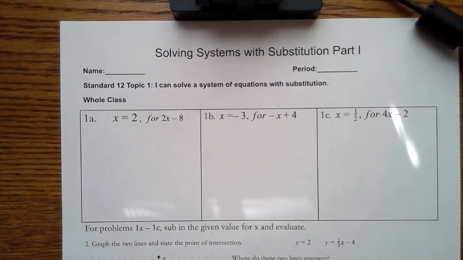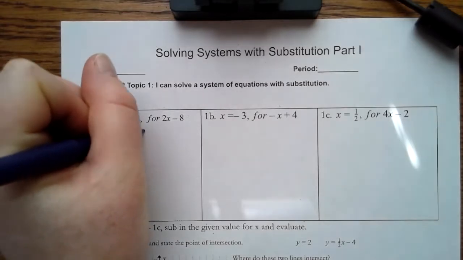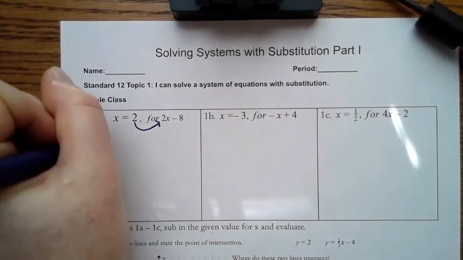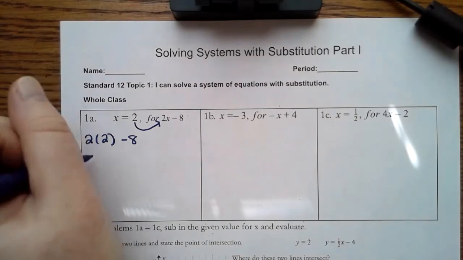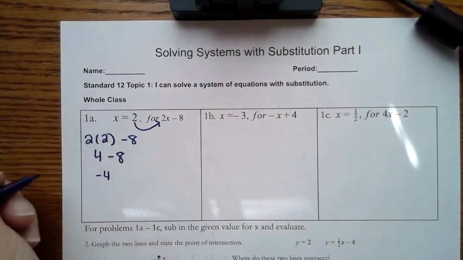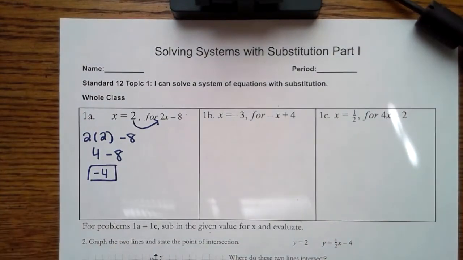So step 1 of the warm-up, it says x equals 2 for 2x minus 8. Well, I'm just going to plug in 2 for the x. So that's 2 times 2, which is now 4. 4 minus 8 is negative 4. So when x equals 2, 2x minus 8 is negative 4.